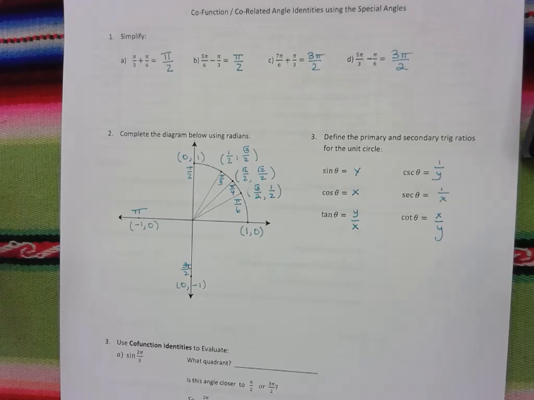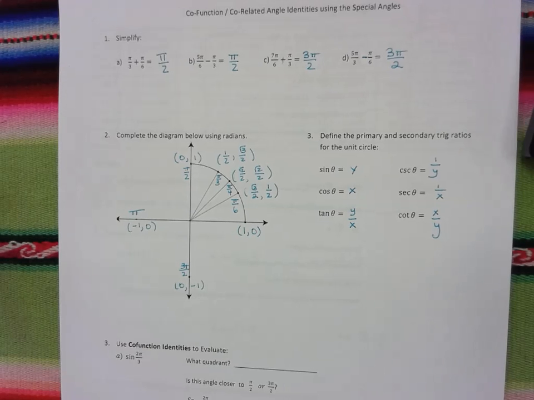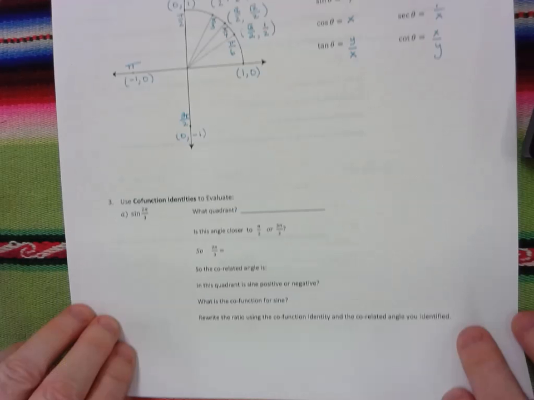All right, so why don't you go ahead and fill in questions 1, 2, and 3. It looks like there's 2 3s on here. And then we'll go to the second number 3, which is use the co-function identities to evaluate.